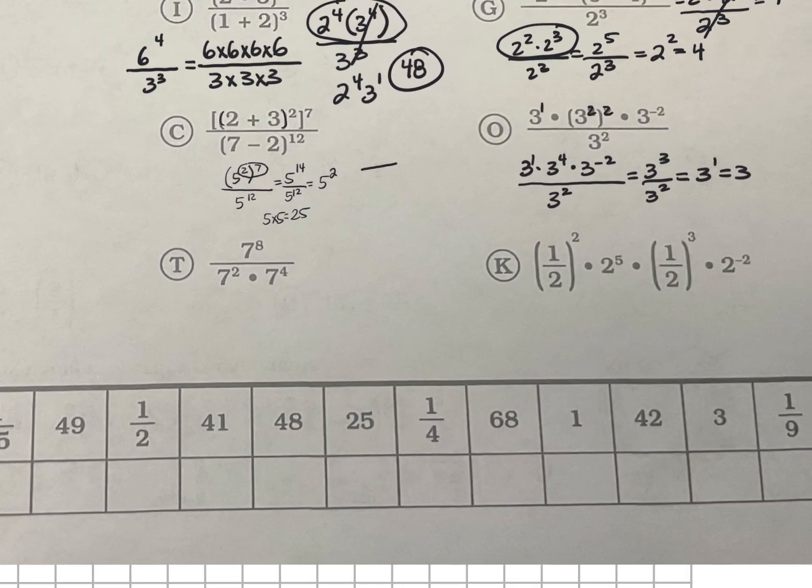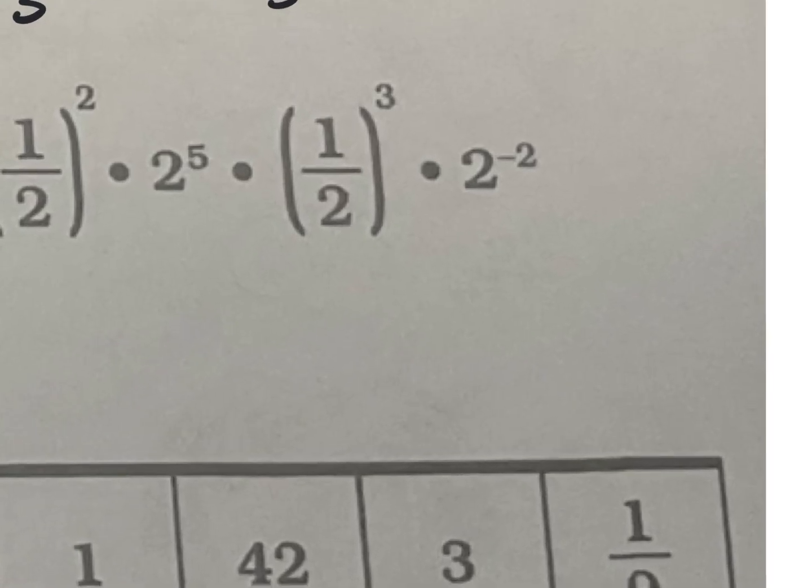7 to the 8th power on top. On bottom, we have 7 to the 2nd times 7 to the 4th. That's multiplication, so we use addition. 7 to the 6th. Now we use subtraction. 7 to the 2nd, 49. And finally, last one.